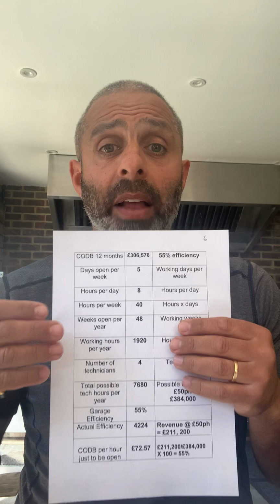Now, some of you are going to be thinking, how do I work out my overall efficiency? How do I get that figure? Well, it's fairly simple. You can do two ways. If you're selling your hours on your database as individual hours, just look and see how many hours you've sold. And then you can work out how many hours you have available, like we have in this scenario. And then you divide one into the other and you get your percentage. So it's not that difficult.